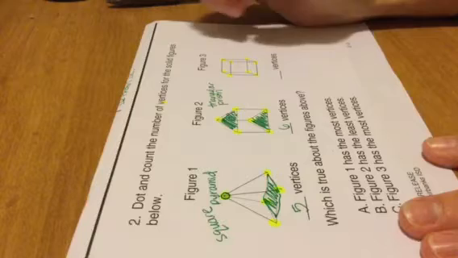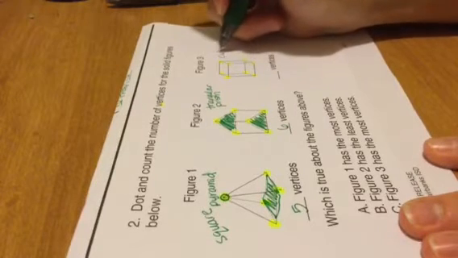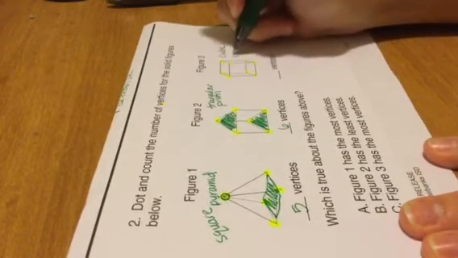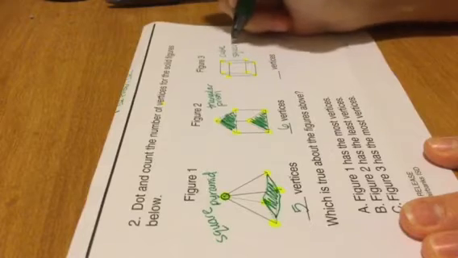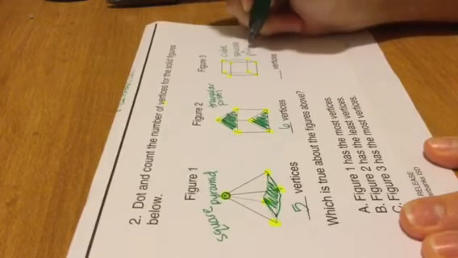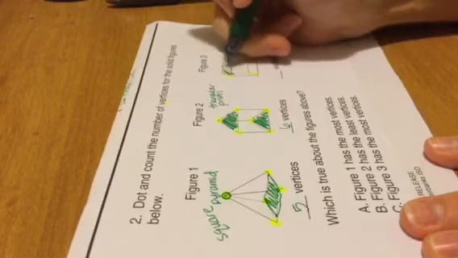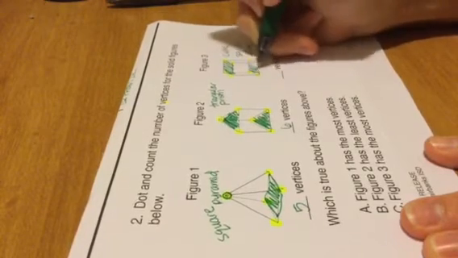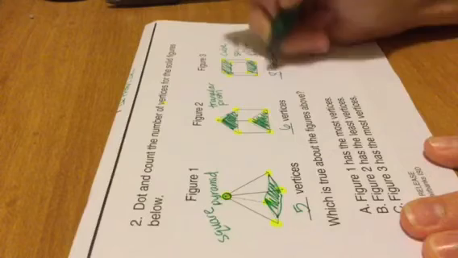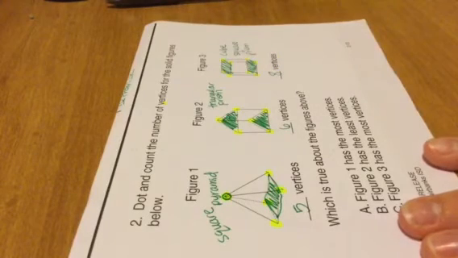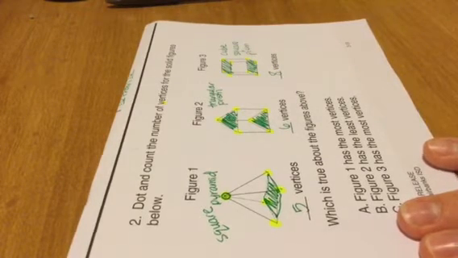And then this one is called a cube because it's made up of all squares. Its other name is square prism because it also has two identical ends, both of which are squares. But the cube is special because it's made of all squares.